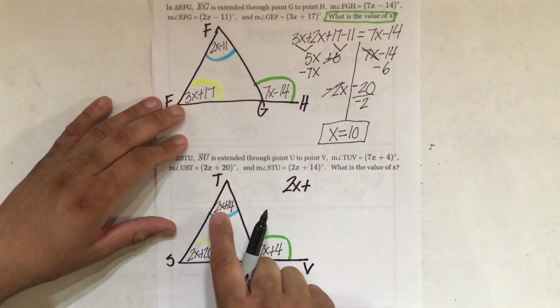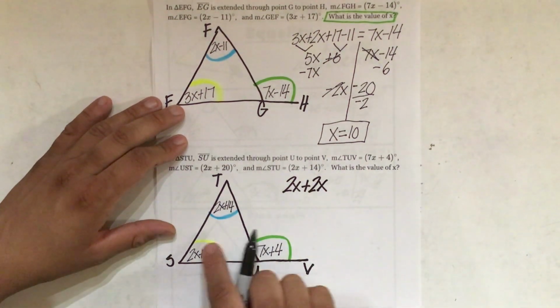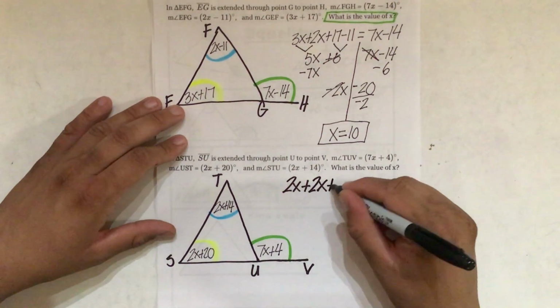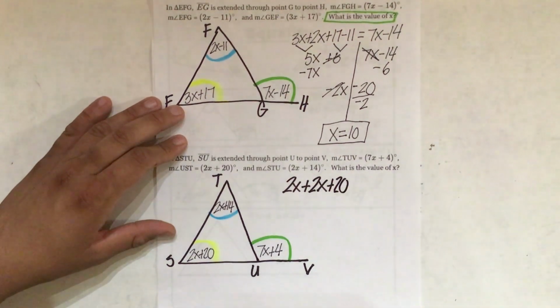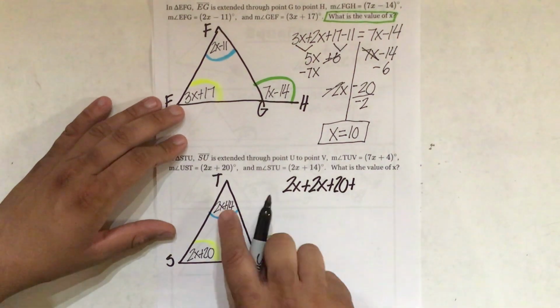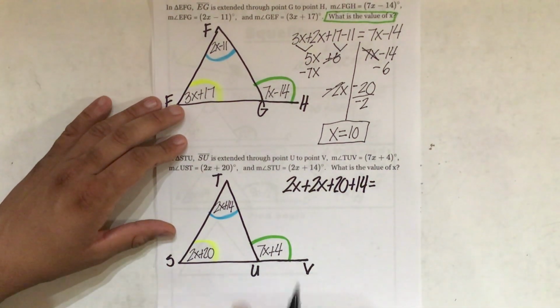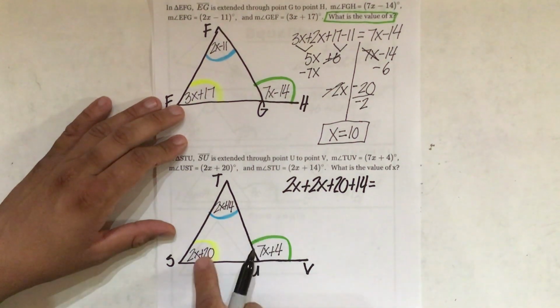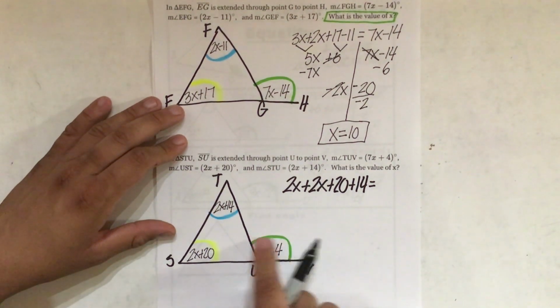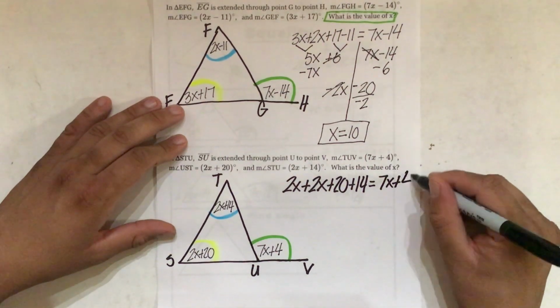Plus my x on blue is also 2x. My regular number on yellow is positive 20. And my regular number on blue is equal to 14. And remember, yellow plus blue is equal to green, 7x plus 4.